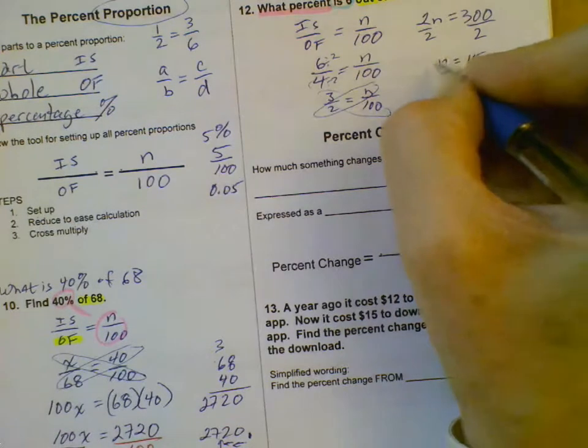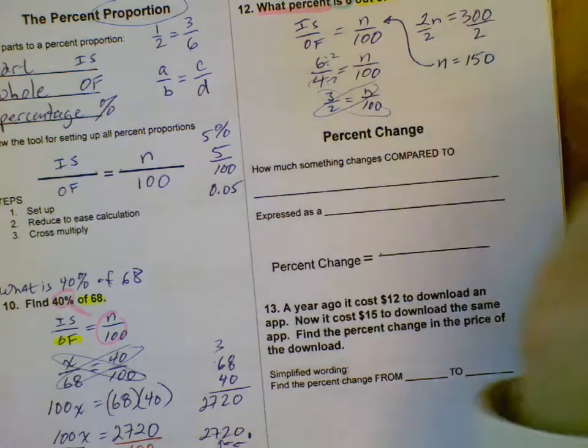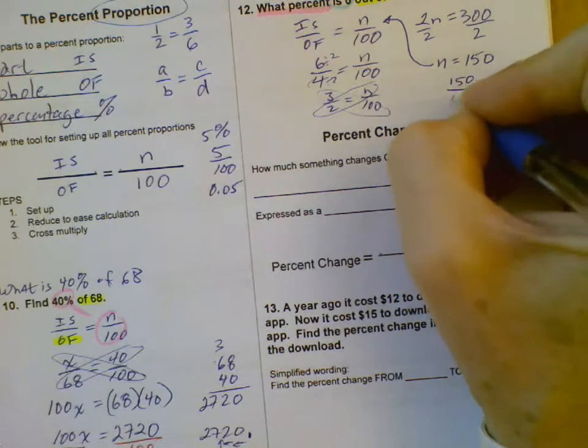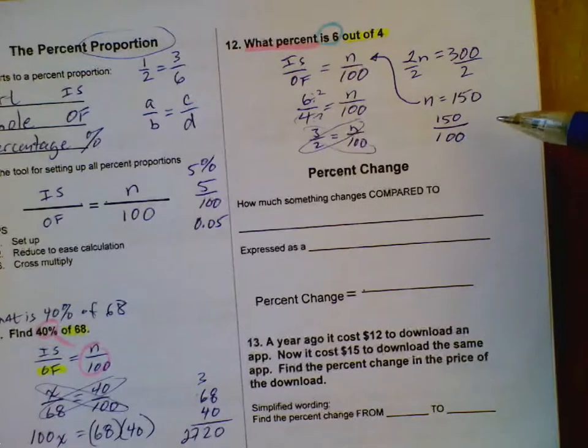So remember, this is n, and it's asking what percent. So what I have to do is take this and put the value of n right back there. So I have 150 over 100, but percent means out of 100, right? Oh, darn it, I didn't have this up.